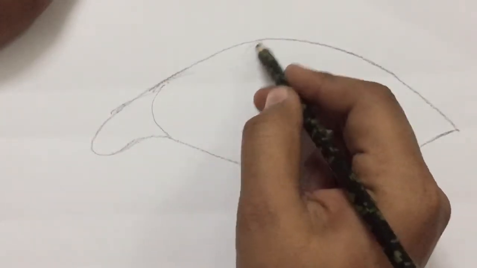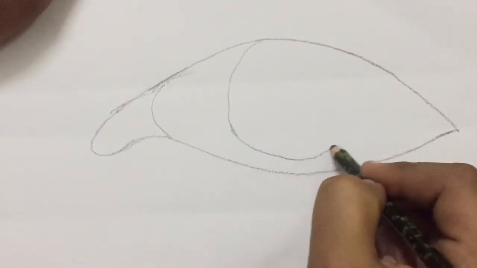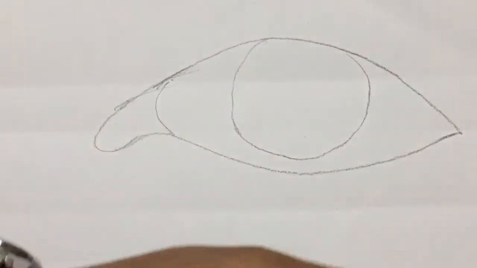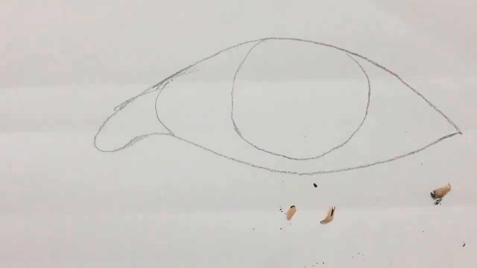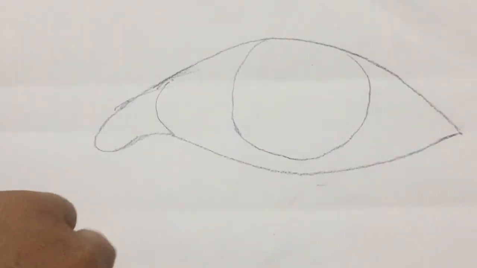Okay, now the eyeball. What you have to do is, first let me show you how to sharpen these kinds of pencils. Make sure that you cut the wood in a much slimmer area and do not cut the inner lead, as that will lead you to sharpen again and again.